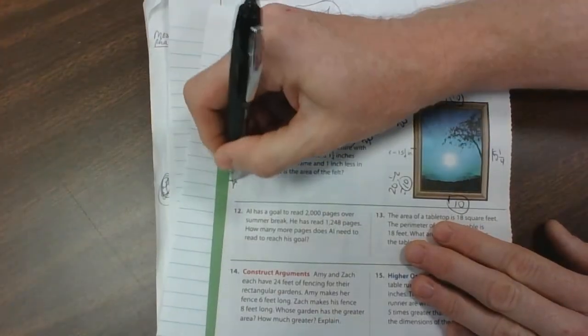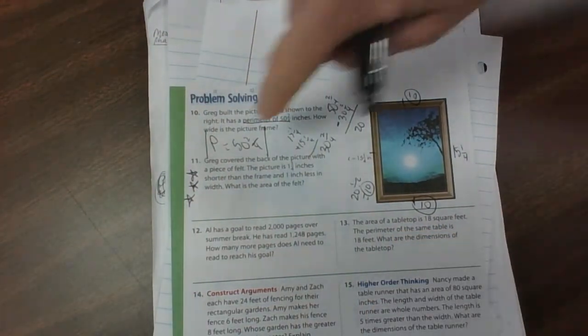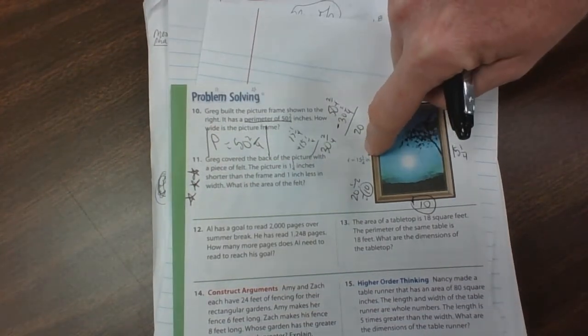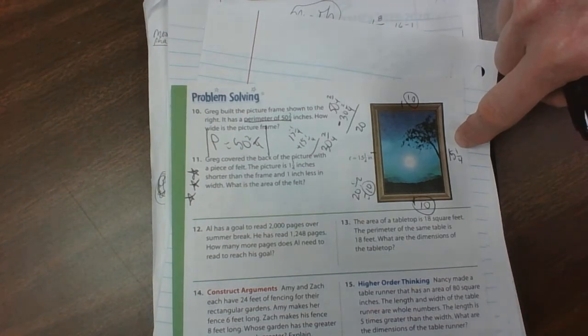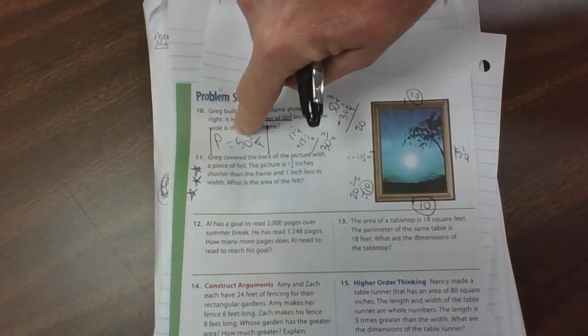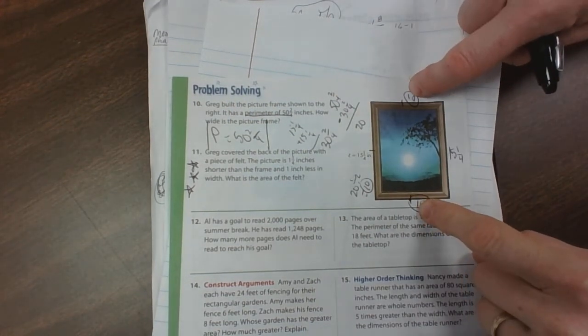Put 3 stars by number 11. Okay? All right. So review 10 with me. The whole perimeter they told us was 50 and 2/4. If this side's a 15 and 1/4, that side's 15 and 1/4. Put them together, we get 30 and 2/4. Subtract that from the 50 and 2/4, we get 20. Divide that by the 2 sides that are left over.